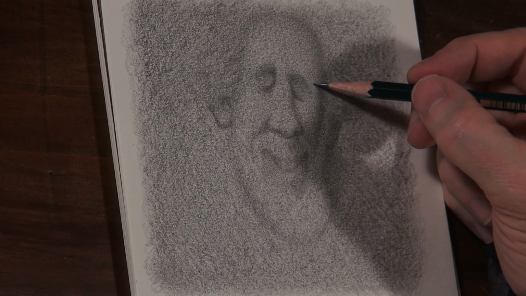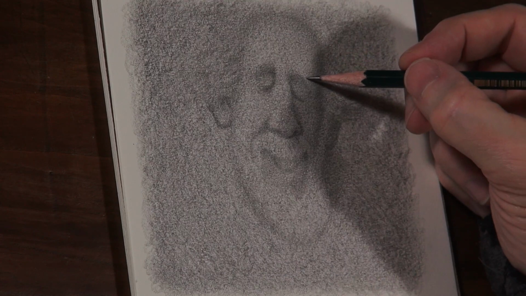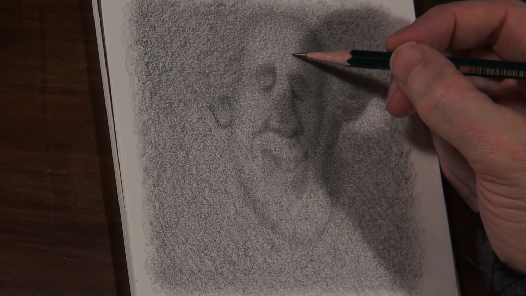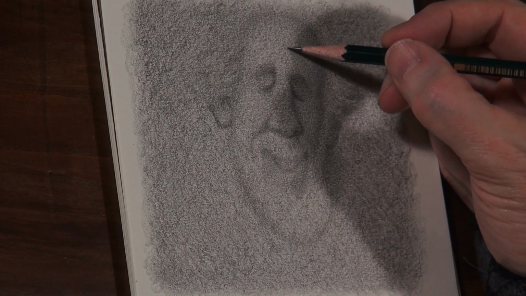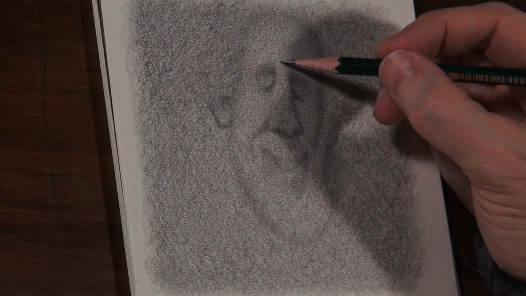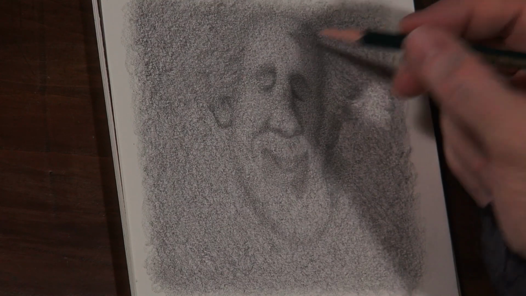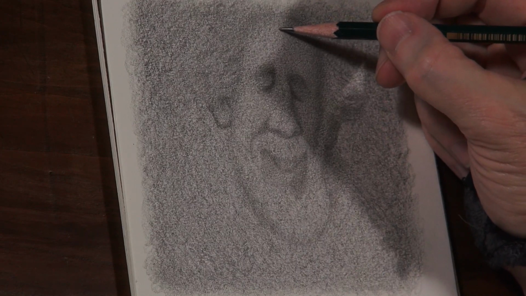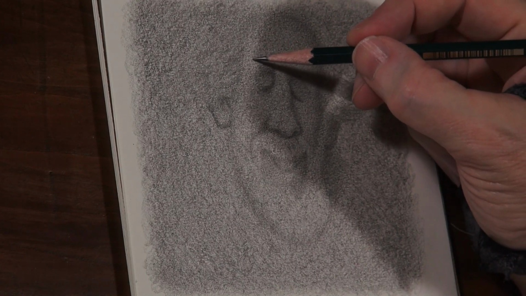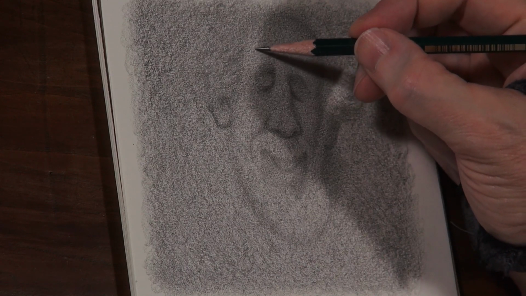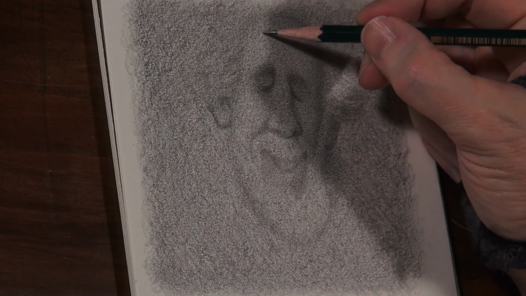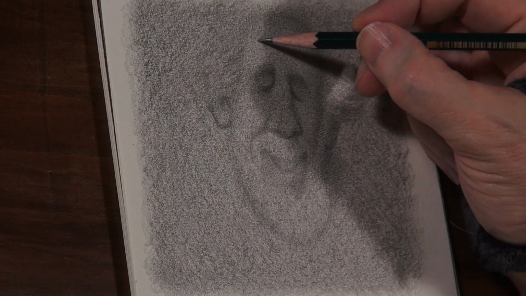So right now, since the pencil is very sharp, I'm just going in and refining the texture, hitting these little spots here. Some of them, again, I need to go back with the kneaded eraser and lighten some spots up a little bit. But with shading, you can just keep going as much as you want, refining the shading, making it smoother and smoother.